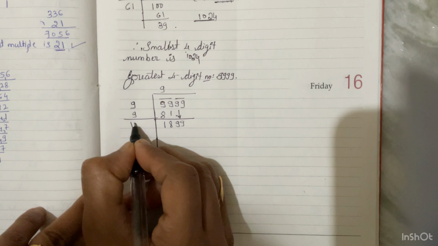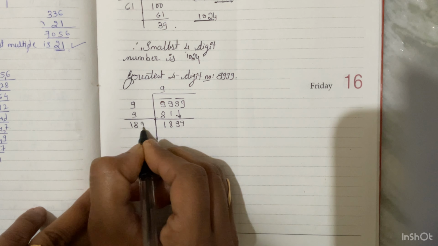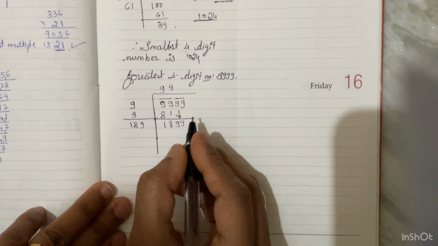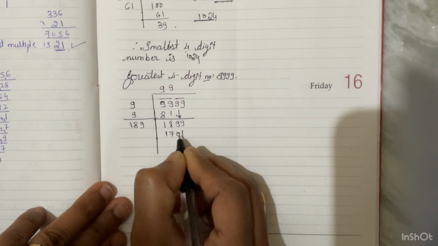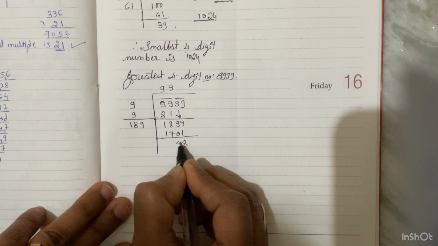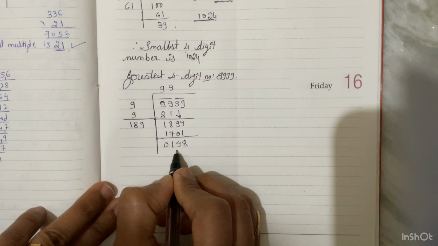9 plus 9 is 18. Now to do the division of this number, I'm going to choose 9, and the same number we need to write here. 189 nines are 1701. Now see here, we got a remainder again. 1899 minus 1701, we get the remainder 198.